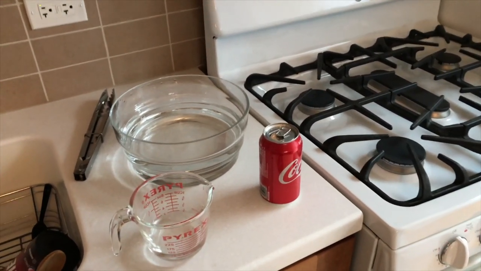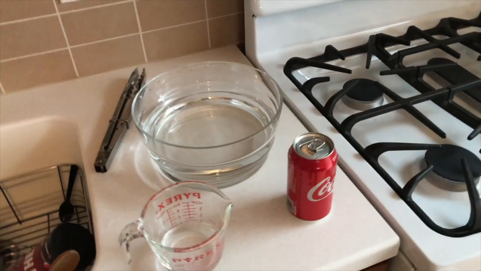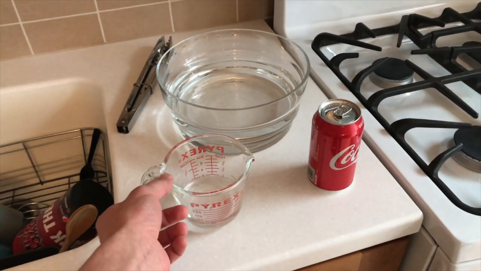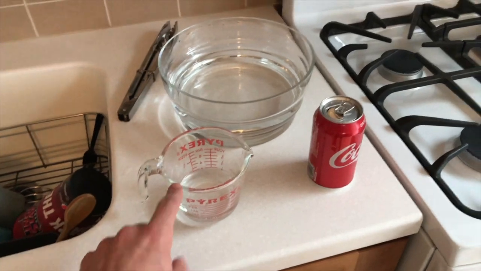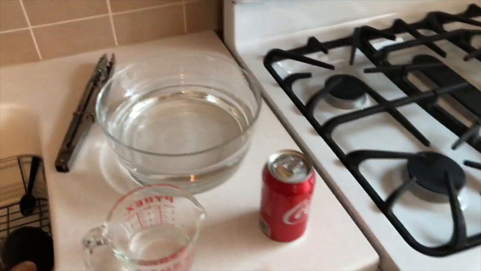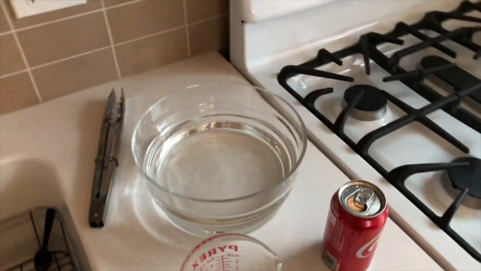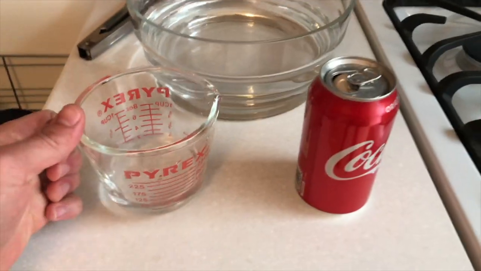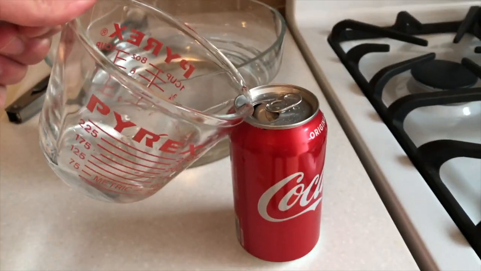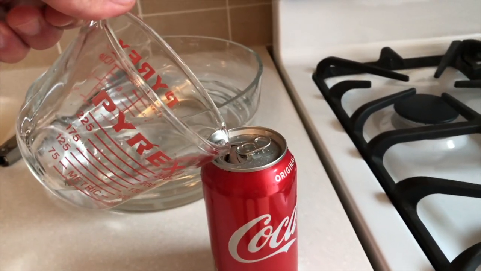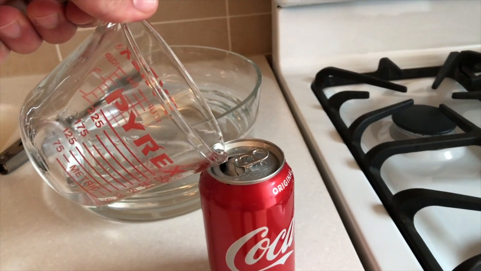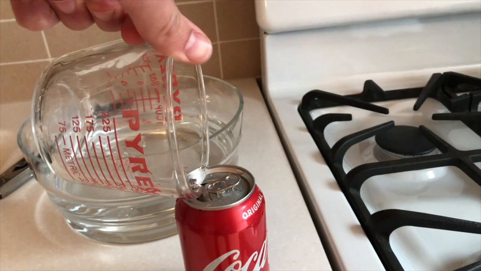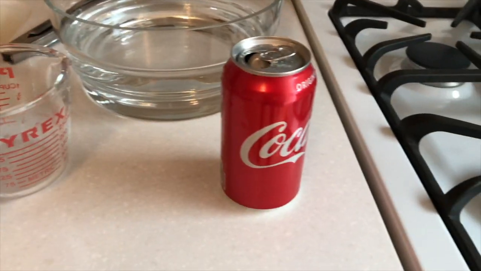Okay, everybody, now we are moving on to the portion of the video where I get to do the fun demo. What we have here is a container full of regular, lukewarm water, about 100 milliliters. We have an empty pop can, a bowl of cold water, and some tongs. We are going to take our container and fill the pop can with our 100 milliliters of water. Once again, this is just regular temperature water that comes out of the sink. It's not cold or warm.